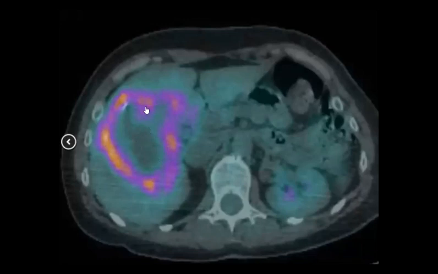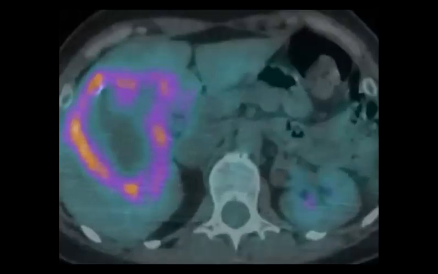Can you imagine the cause for this, why it is not high in FDG uptake like the margin? Perfect, Aina. So this is necrosis. This means that this tumor can be highly malignant.